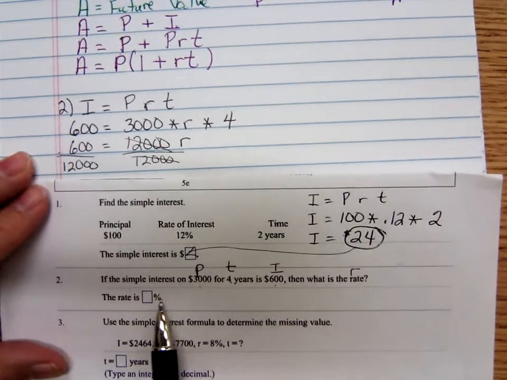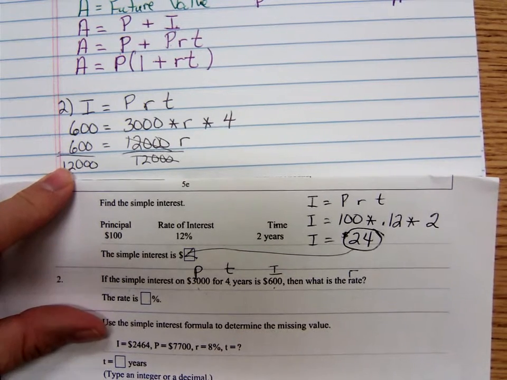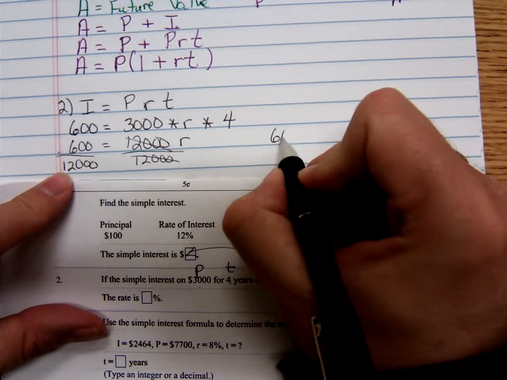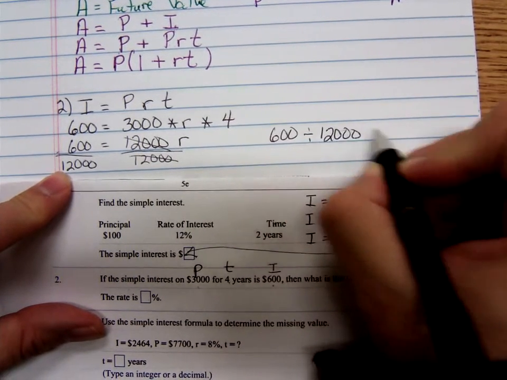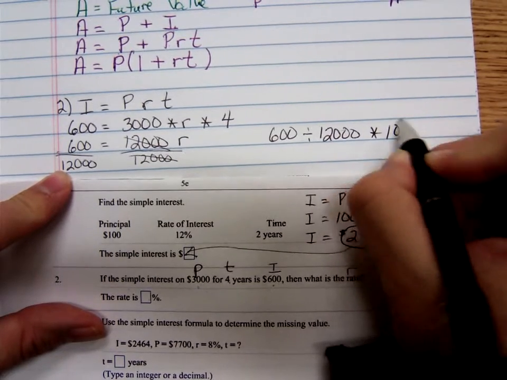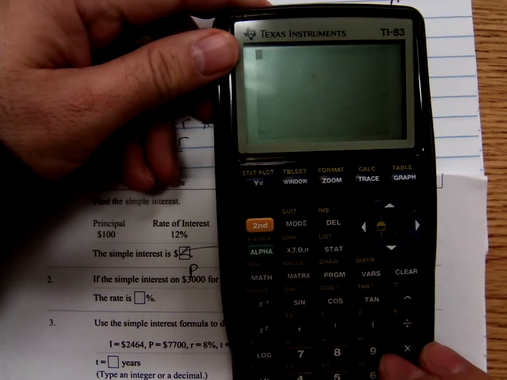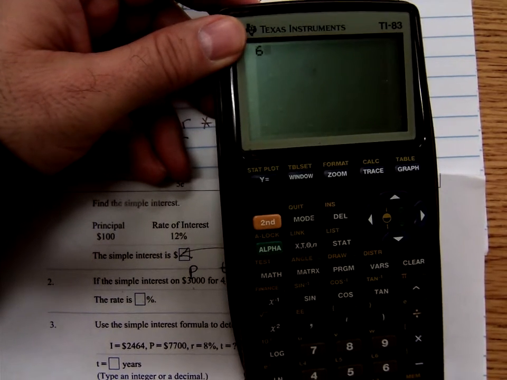And this should be a percent. We have a fraction here. So how do we convert a fraction to percent? Well, you go 600 divided by 12,000 and then times 100. That should give us a percent. I said 6,000.